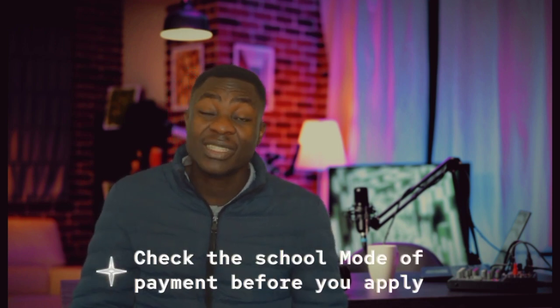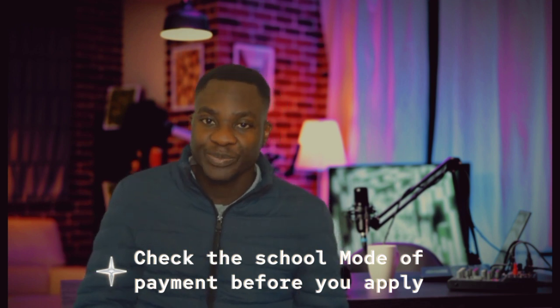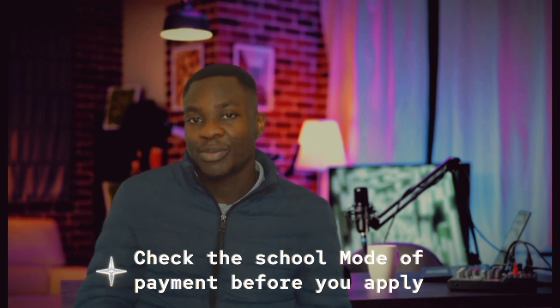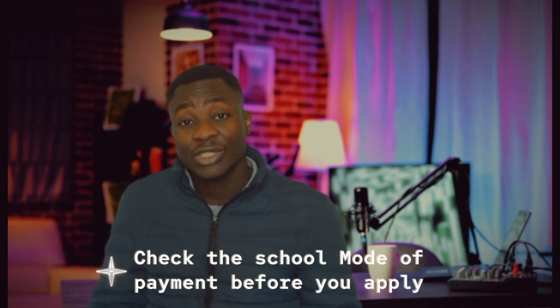The second thing you should know is check their mode of payment. It is very, very important. There are some schools where you pay your deposit before leaving your home country, and when you get to their country, they will ask you to pay the remaining 50%, which can be cumbersome on you. Some schools split their payment into 7 different installments, and some split their payments into 3. So you need to check the mode of payment before selecting the school you want to go for.